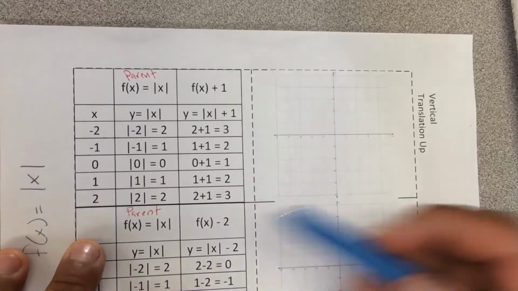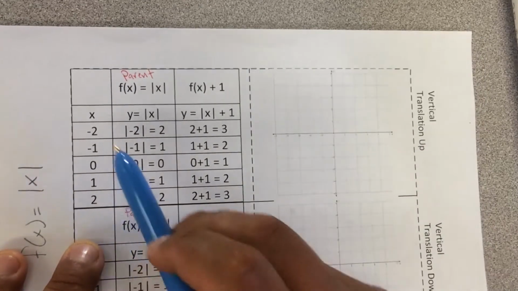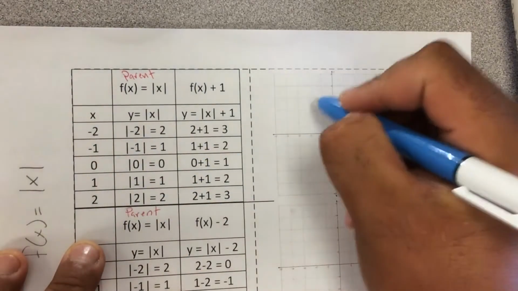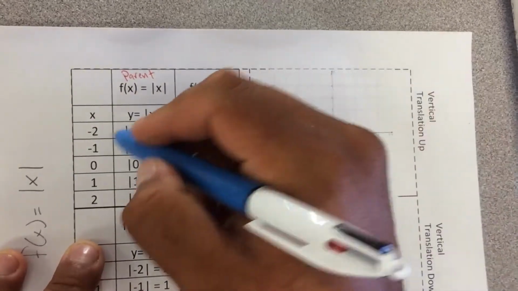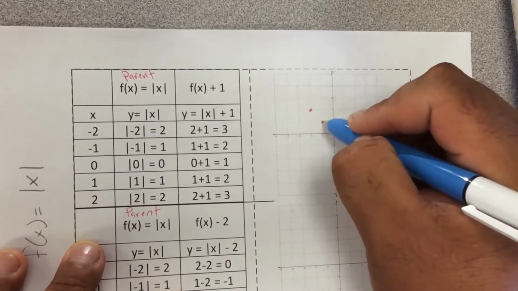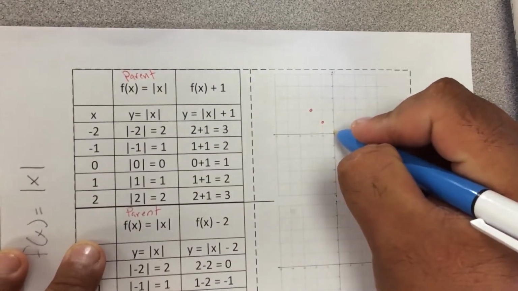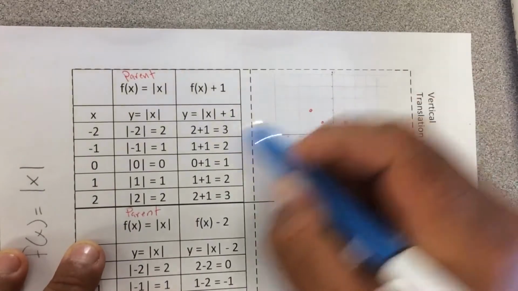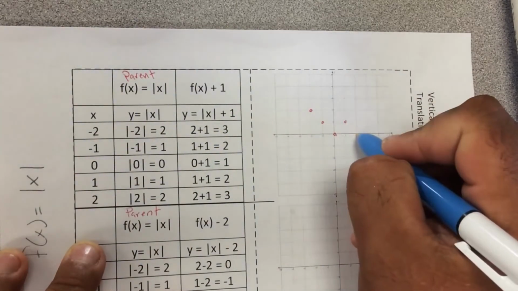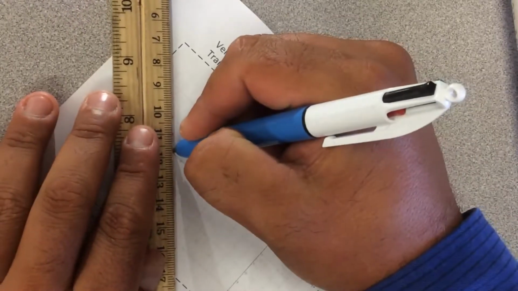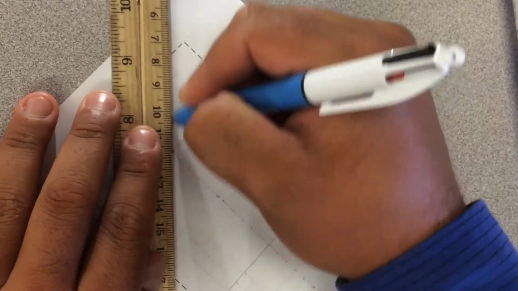But the first thing I'm going to do is graph my parent function. So I'm going to go ahead and just use the points here. When x is negative 2, y is positive 2, so it's here. When x is negative 1, y is 1. And when x is 0, y is 0. When x is 1, y is 1. And when x is 2, y is 2. So we're going to go ahead and use our handy dandy ruler and graph this out.